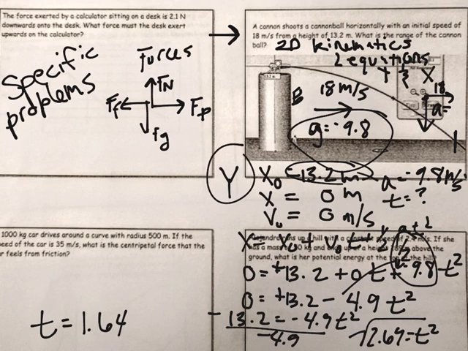Yes, these problems are long, so if you are trying it on the test and you can't figure it out, these would be the ones to skip because they are quite long when you have to do both sides.